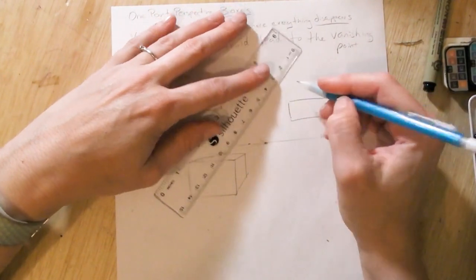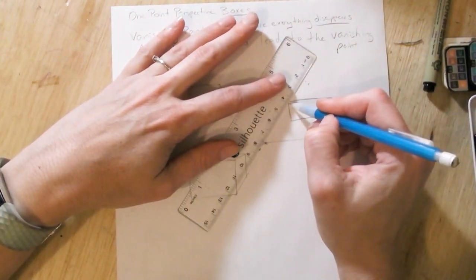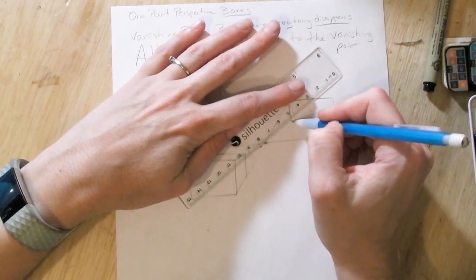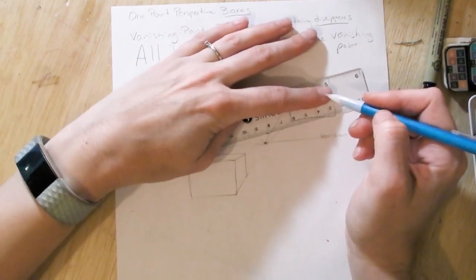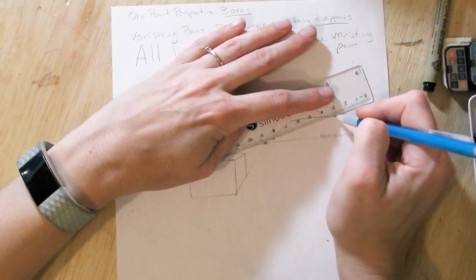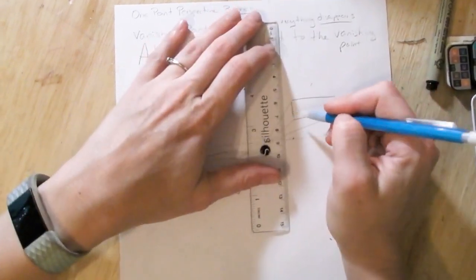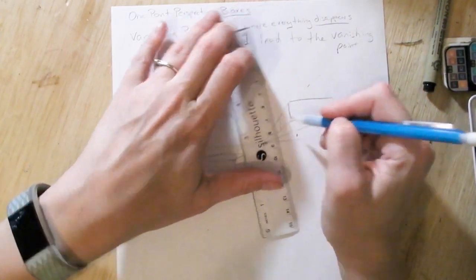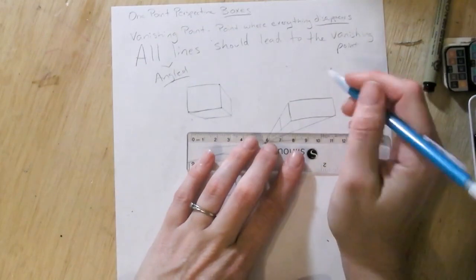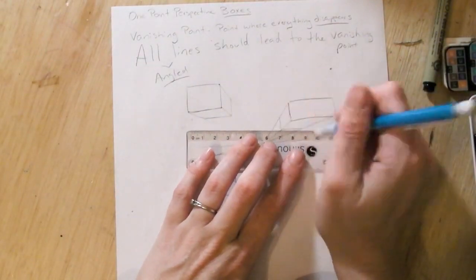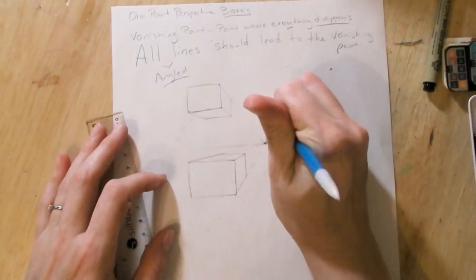Now the box above. Same thing. I'm going to see the right side of the left side of the box because it's on the right side of the vanishing point. Taking the 3 corners down to the vanishing point. Deciding how big I want my box. Making sure I have a parallel line. Lining it up and drawing it. Now I'm erasing the extra.